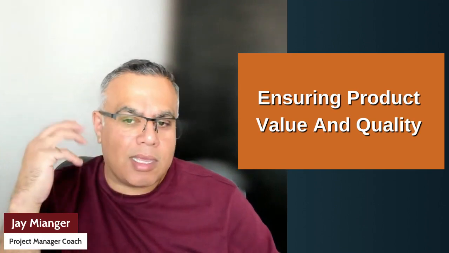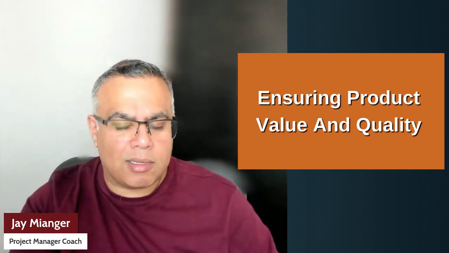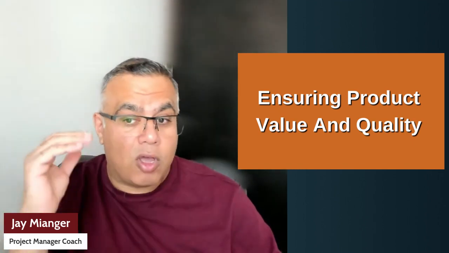Next is ensuring product value and quality. Now, the emphasis here is that the product owner is responsible for delivering a valuable product that meets the customer needs. No point delivering something that doesn't meet the customer needs; it's going to be useless. And again, like I said earlier, they collaborate with the development team to ensure that they've got a high level of quality through continuous testing and feedback.